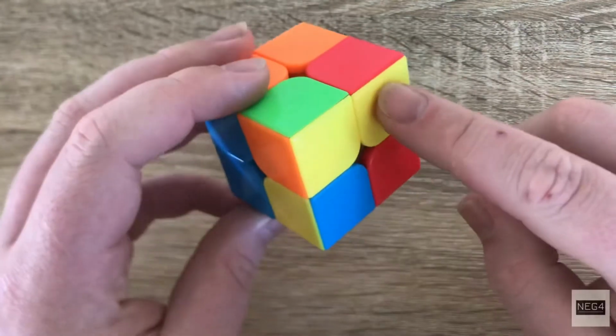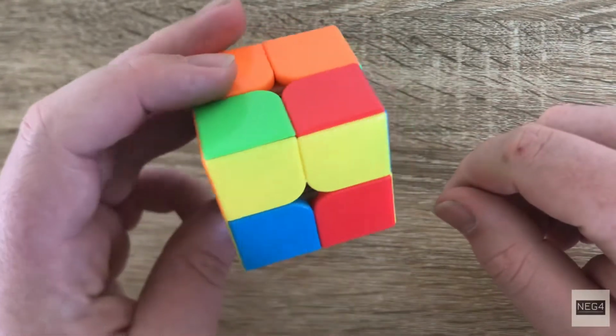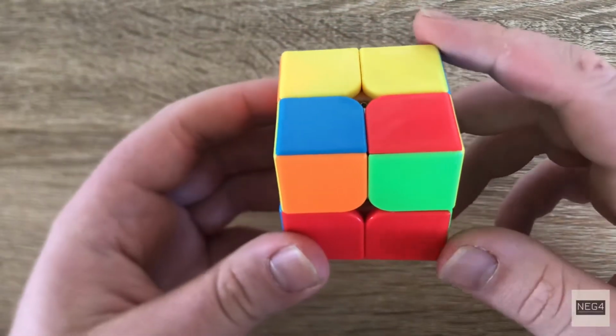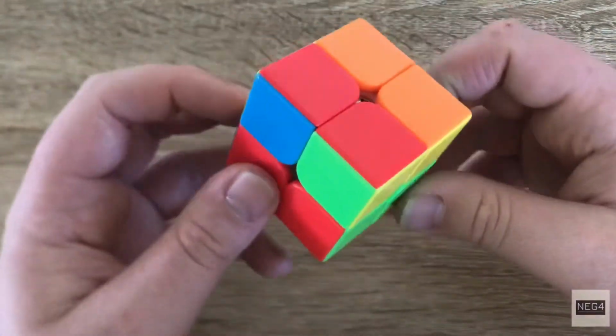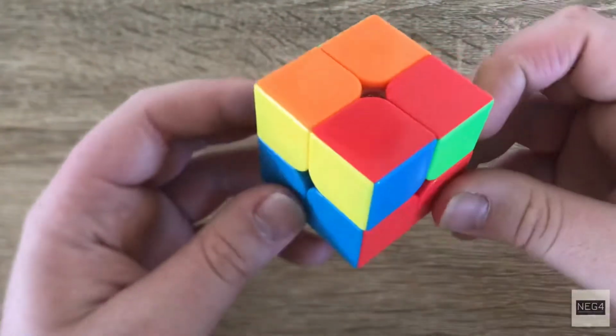We now check to see if these 3 are in the correct spot, which they are not. We need to perform this algorithm again. If we now look, all 4 corners are in the correct spot.